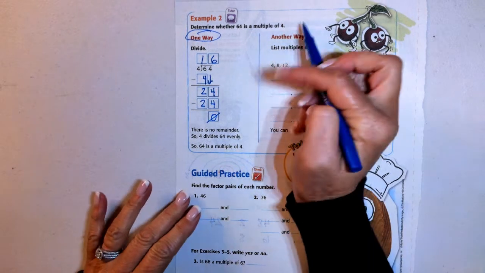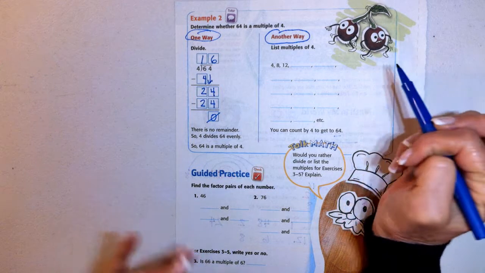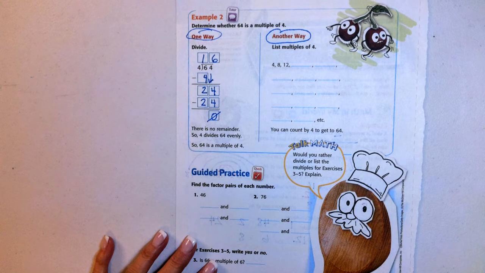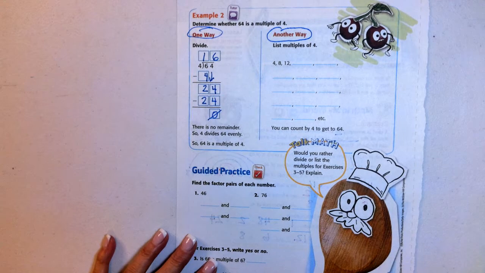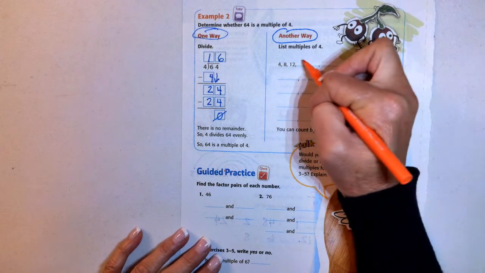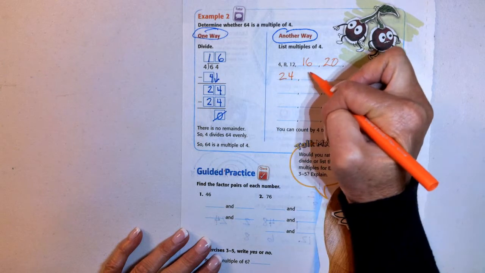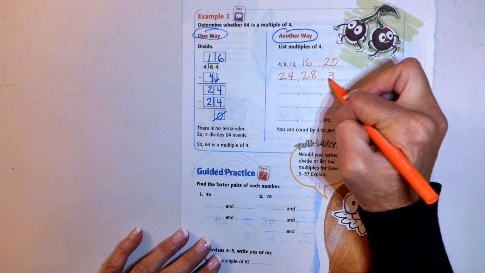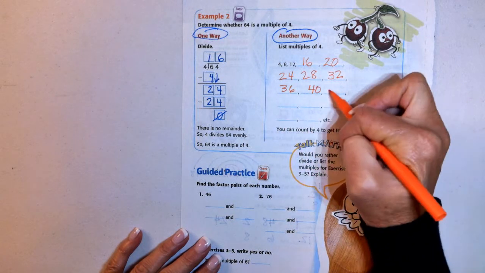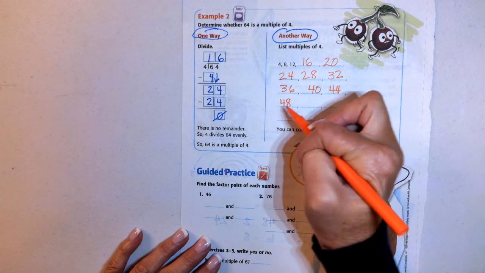Well, let's say that I'm not really sure how to do that division, or I forgot, or I don't know. I'm going to try a different way. So to try a different way, I would list the multiples of 4. Are you ready? 4, 8, 12, 16, 20, 24, 28, 32, 36, 40, 44, 48. You see, I just add on 4s.